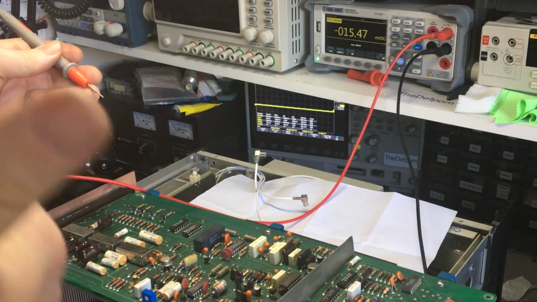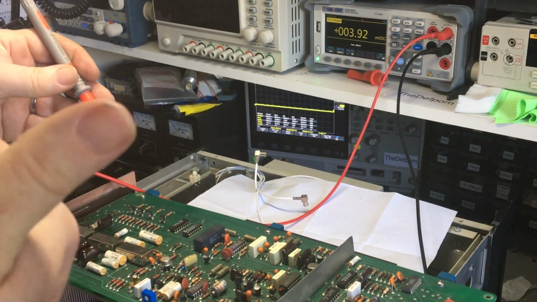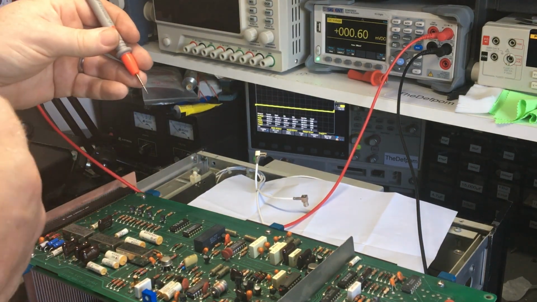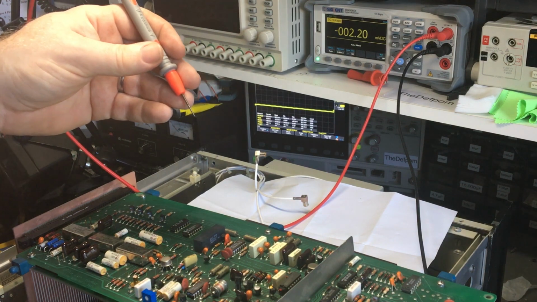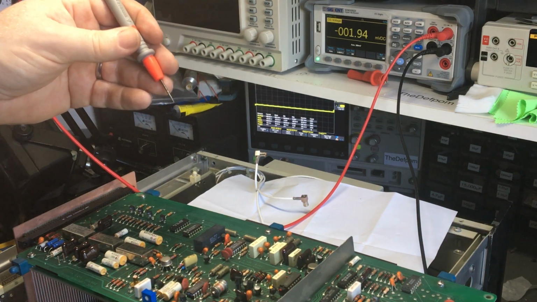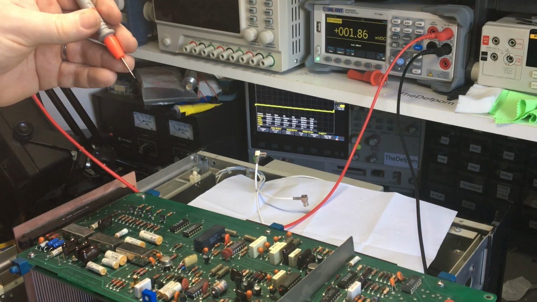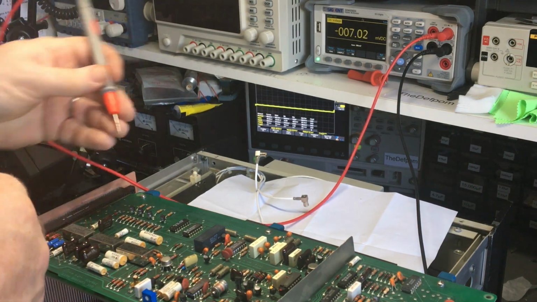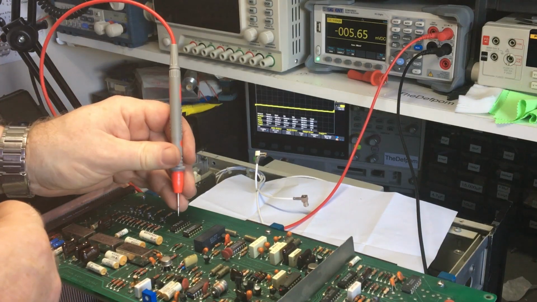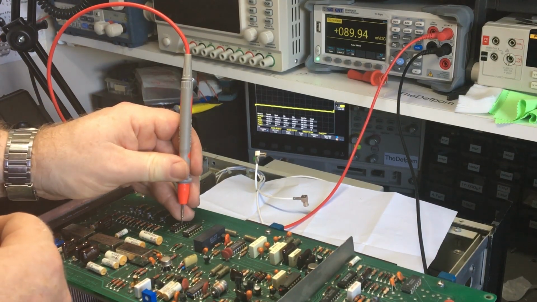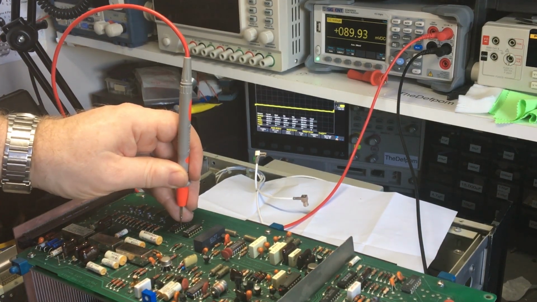So I want pin 3, 4, 5, 6 and 7. I believe that's correct. No, those are output numbers. So I want pin 4, 5, 6, 7 and 9. Right, so pin 4, I'm going to measure directly on the pin, and in case there's an issue it will show up. Pin 4, that's currently low.